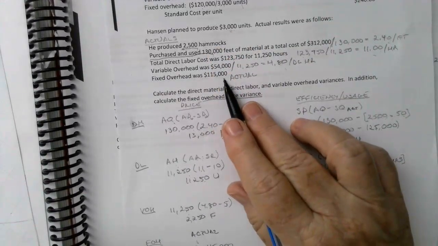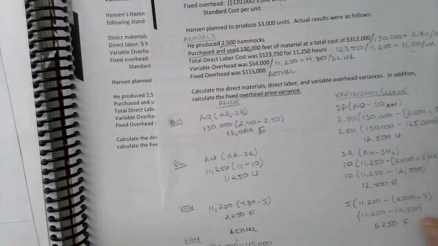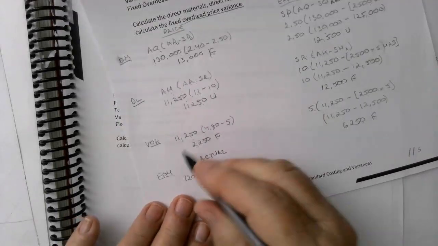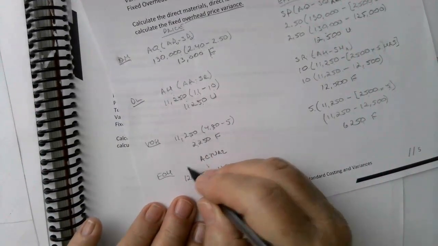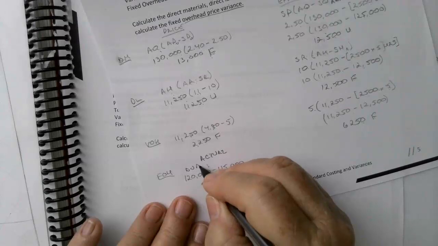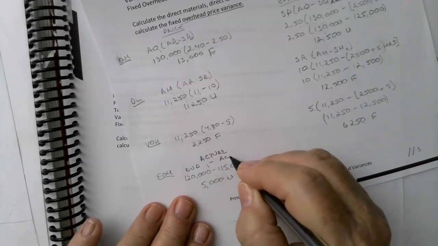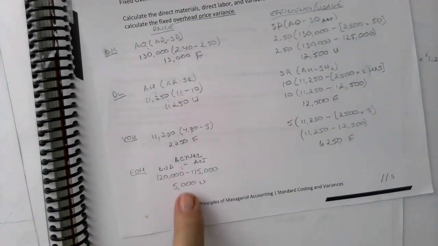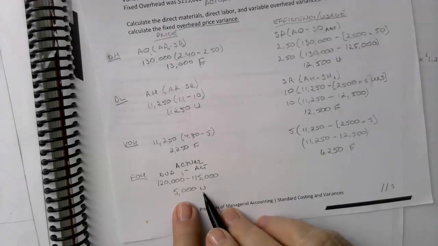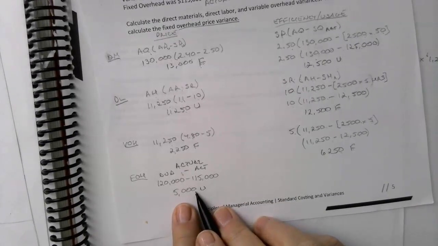Fixed overhead actual was $115,000. So this is budget minus actual. Budget minus actual is the price variance, so that would be 5,000 unfavorable. Okay, all right. Good luck with this.